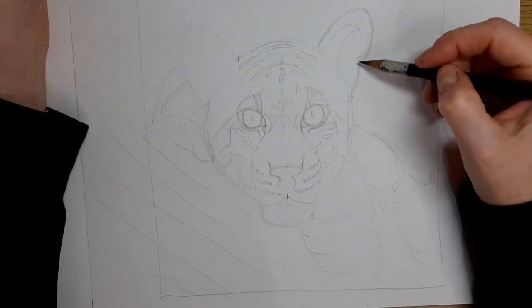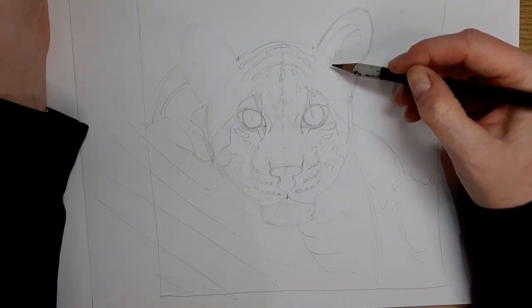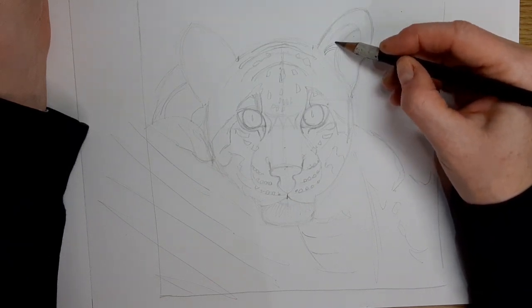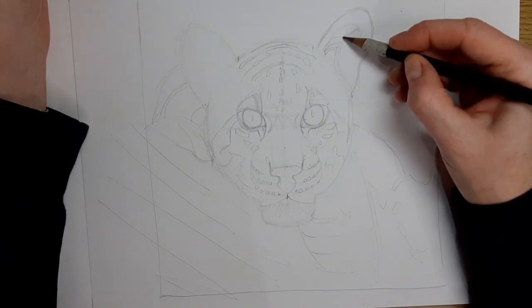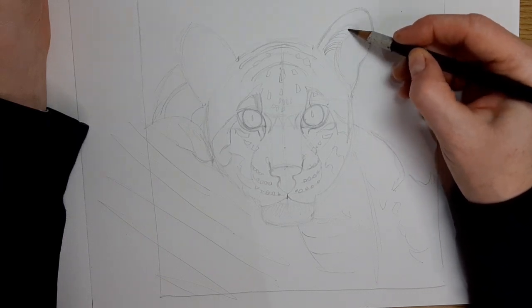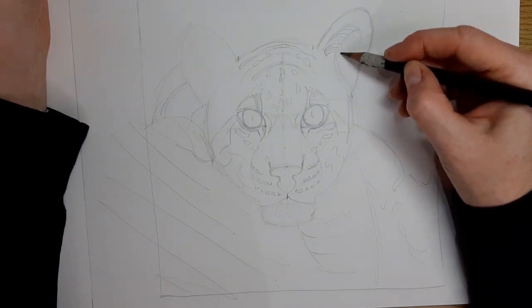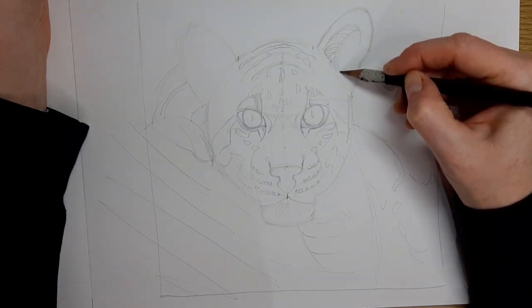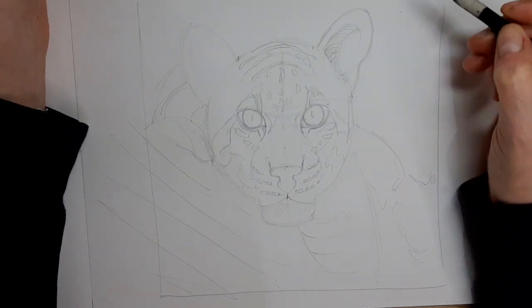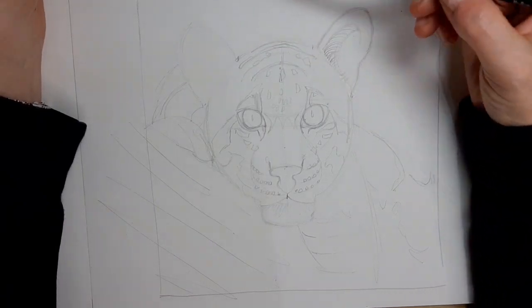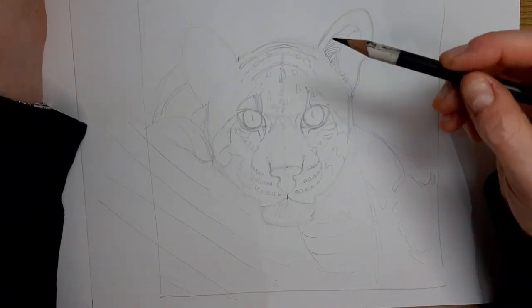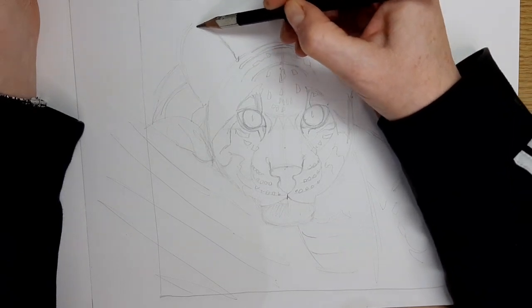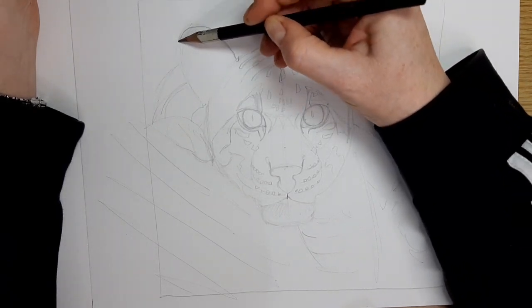It's almost like a crescent moon there, and what you've got is the fur is just coming out. Like that, and then the same on the other side.